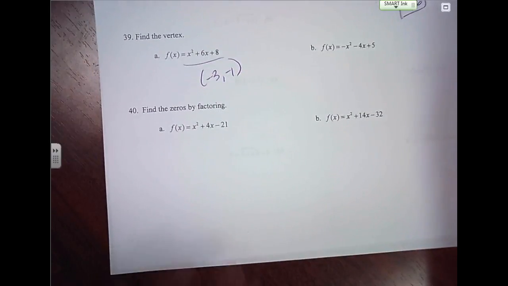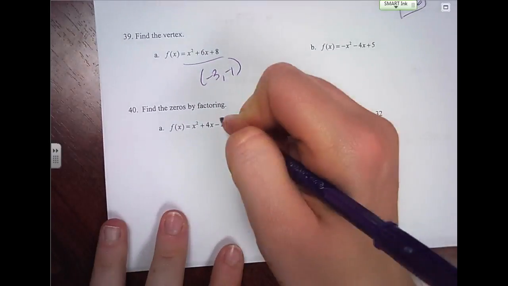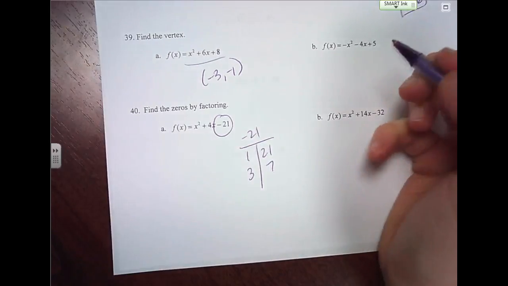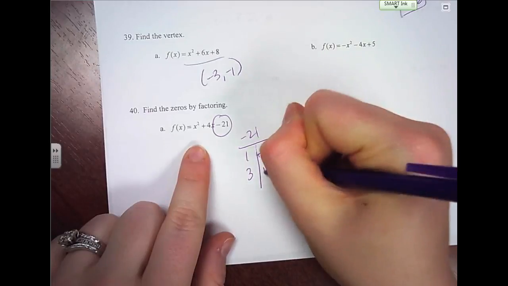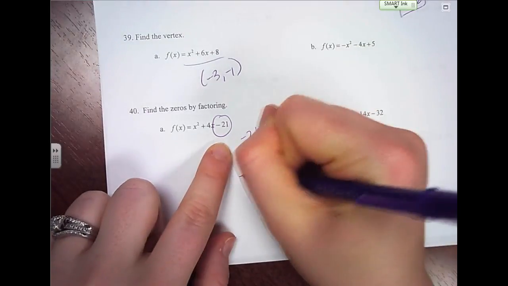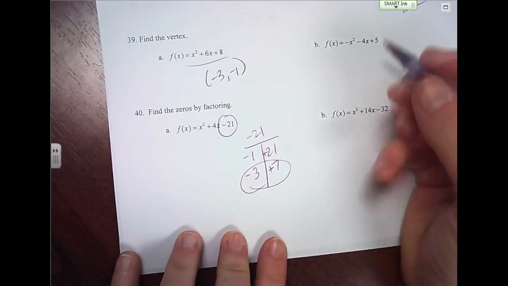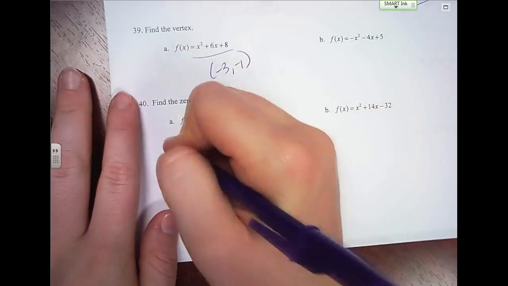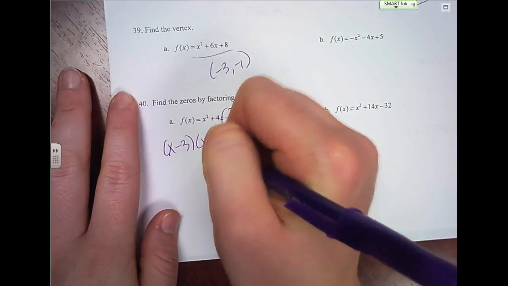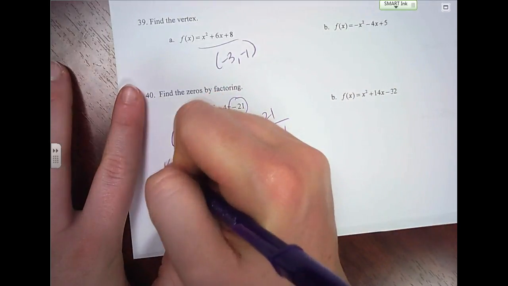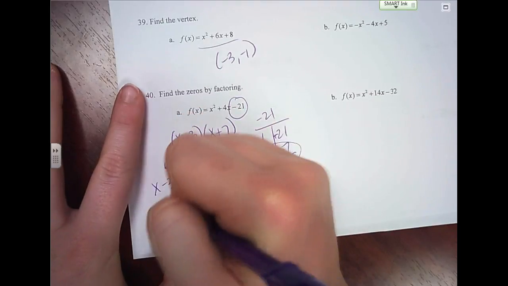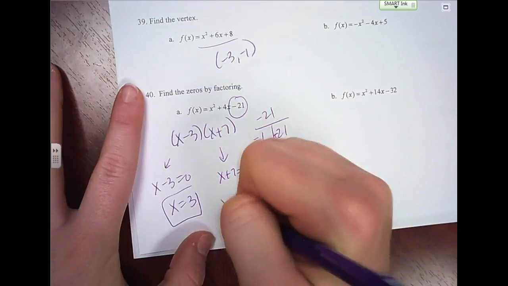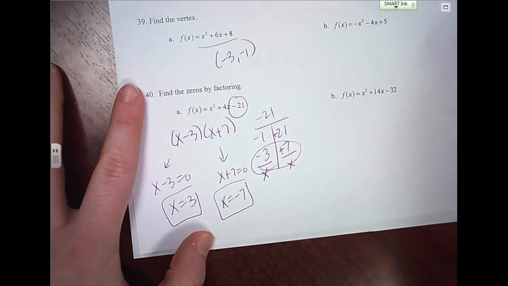Number 40, find the zeros by factoring. So take that third number, -21. List your factors. The middle number is positive, so the right side's positive, but I'm multiplying to get a negative, so these are negative. So this is my choice here, because it adds to give me +4, and divide by x. So x minus 3, x plus 7, and then set each one of those equal to 0. So x equals 3, and x equals -7.